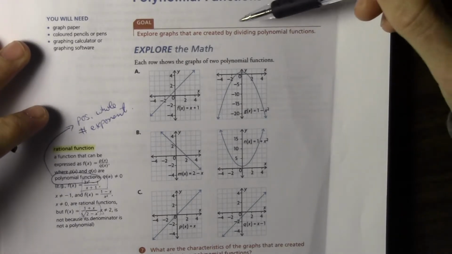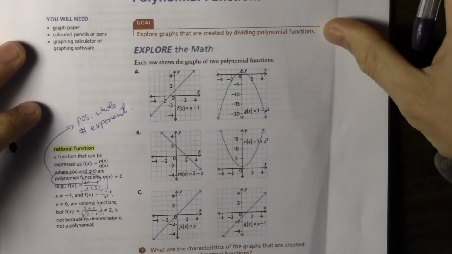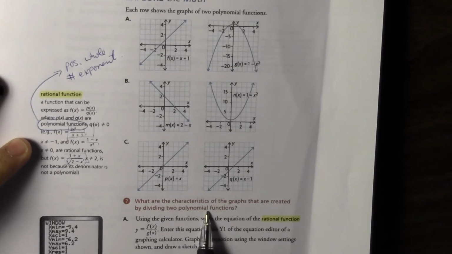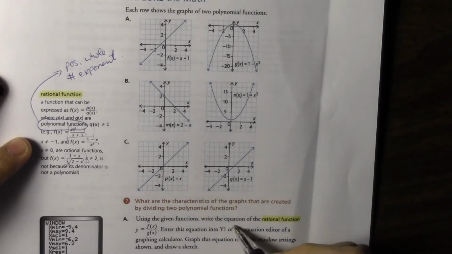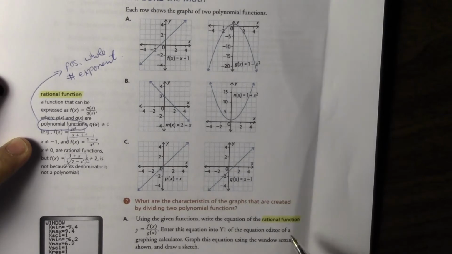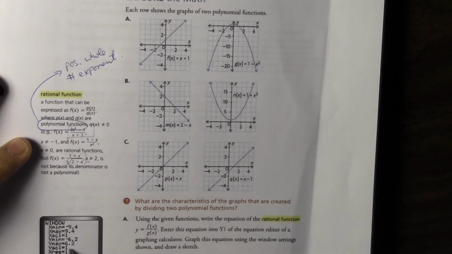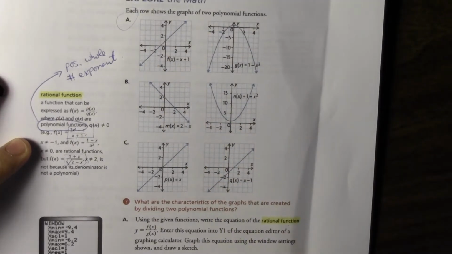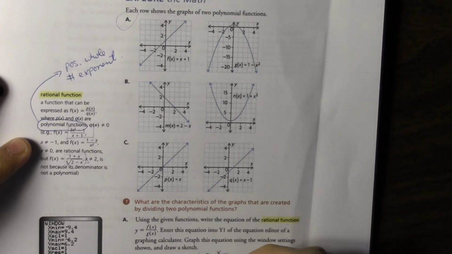We're going to explore some of the graphs created by dividing polynomial functions. The first one asks: what are the characteristics of the graphs created by dividing two polynomial functions? Using the given functions, write the equation of the rational function y = f(x) over g(x). Enter this equation into your graphing calculator and graph it using the window settings shown. So in example A, we're looking for x plus 1 over 1 minus x squared.